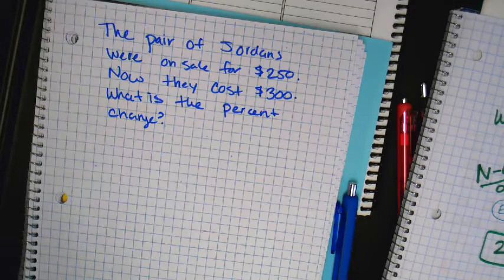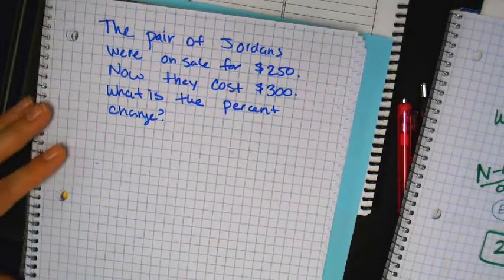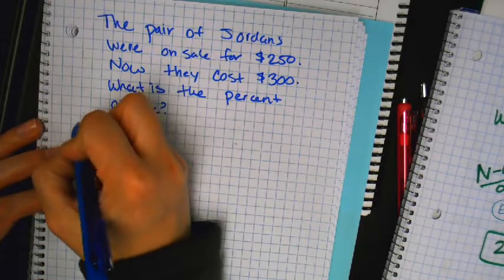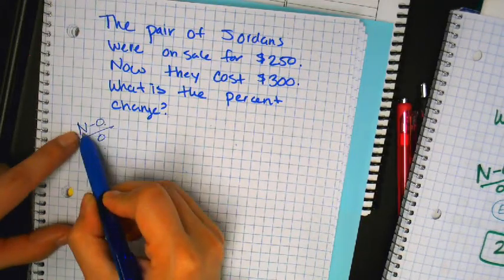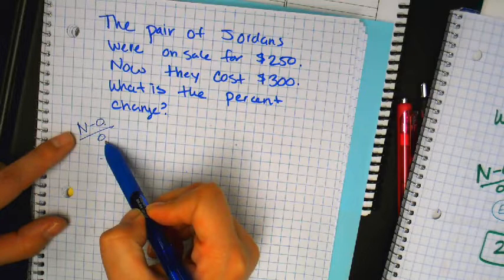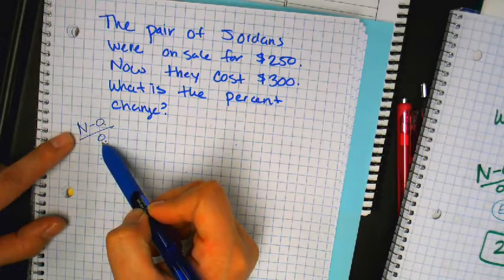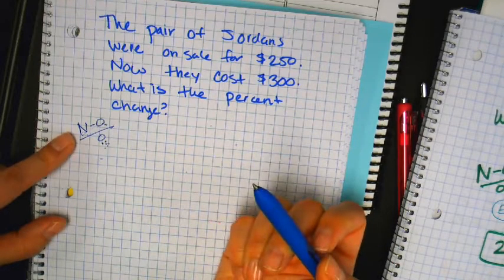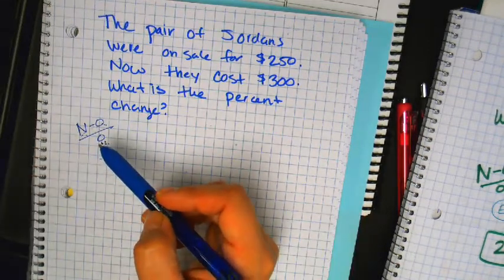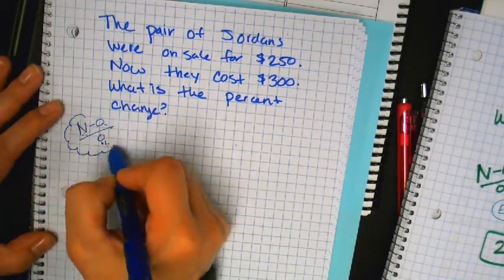Same math. All right, so our formula, there's a shortcut that I use. I write it as N-O, no. New minus old divided by old. Because kids forget what's on the denominator. Is it my new or my old price? So I say it has to spell no. Because if you put the new price at the bottom, everything is wrong. New minus old divided by old. That's our formula. No.